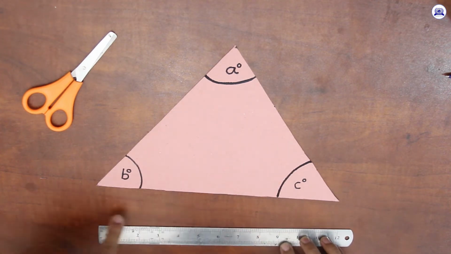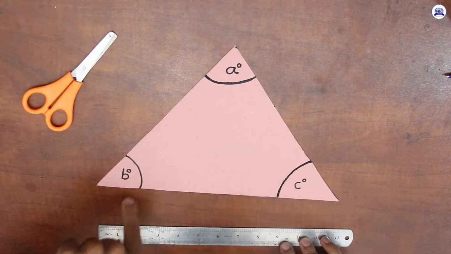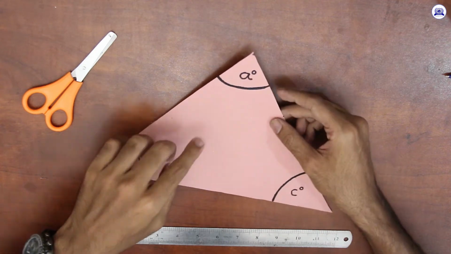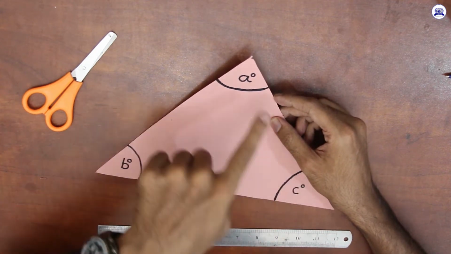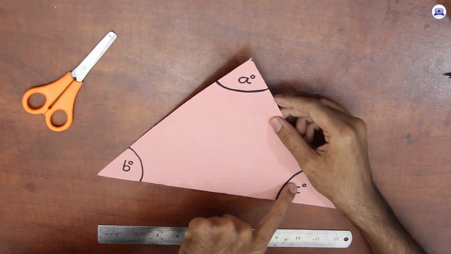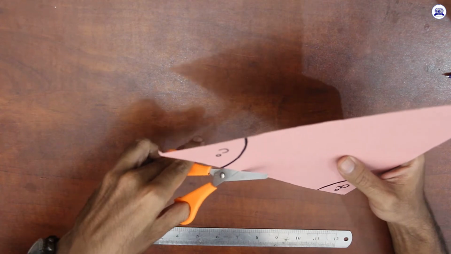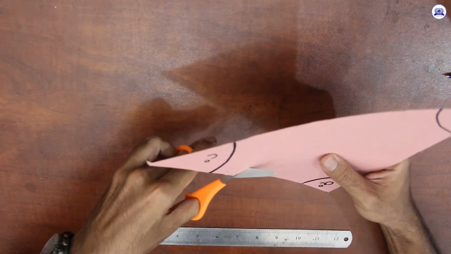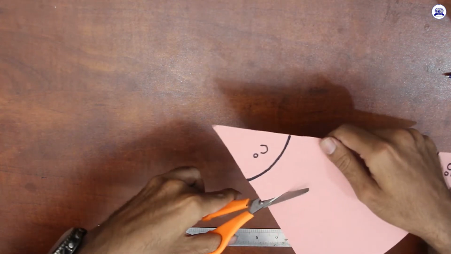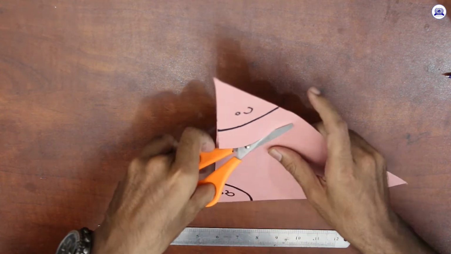Angles on a straight line add up to 180. I have marked the three angles A, B and C. Now I am going to cut and separate those angles from the triangle.